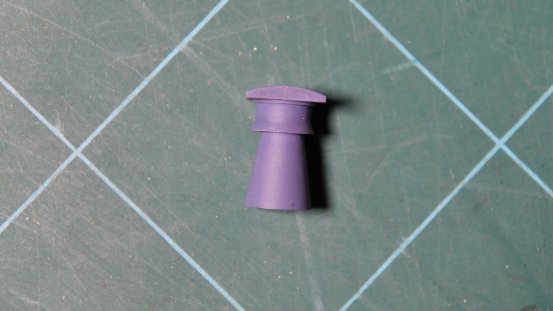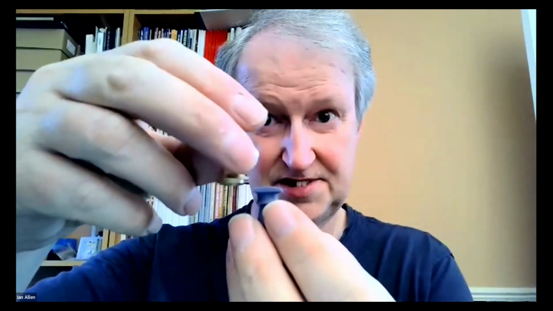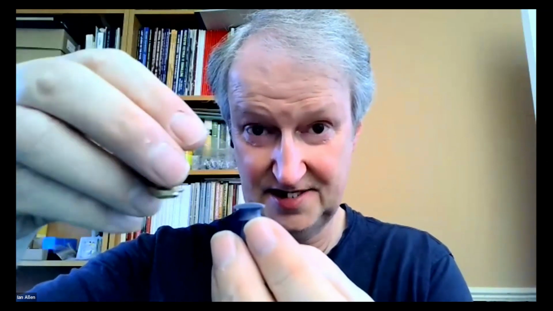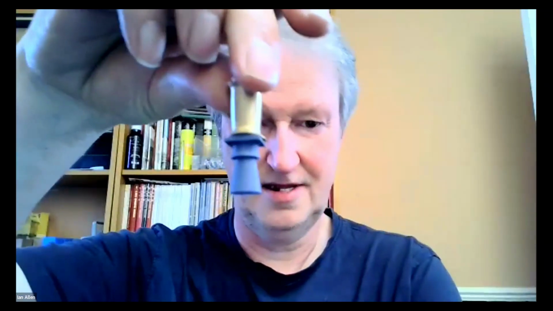The bit at the top isn't prototypical. That's just because it's going to get glued to the inside of a smoke box. But this was designed at the same time as the chimney was designed in 3D CAD. The chimney was then scaled up to allow for the shrinkage of the brass when it was cast, and lo and behold, they go together.